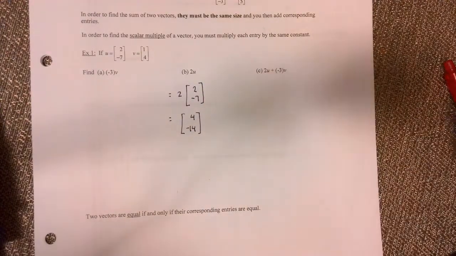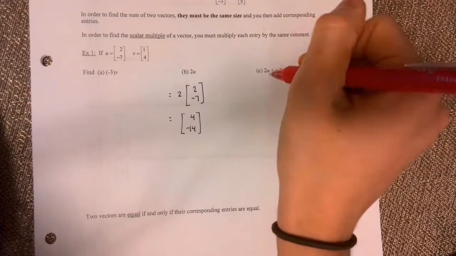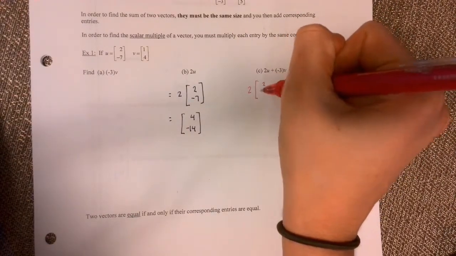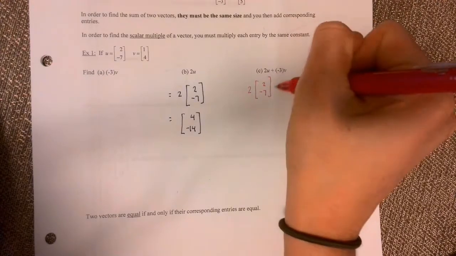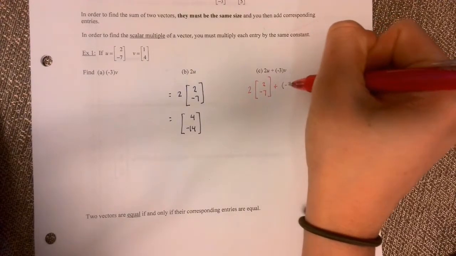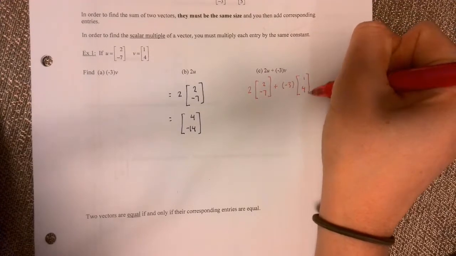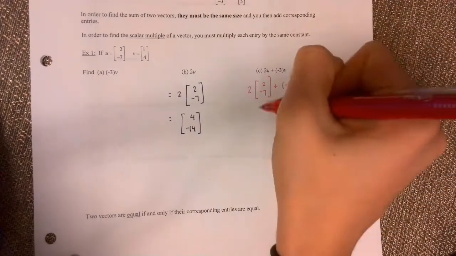If I wanted to multiply and add together, in this case I would have 2 times (2, -7) plus -3 times (1, 4). I definitely want to multiply first.